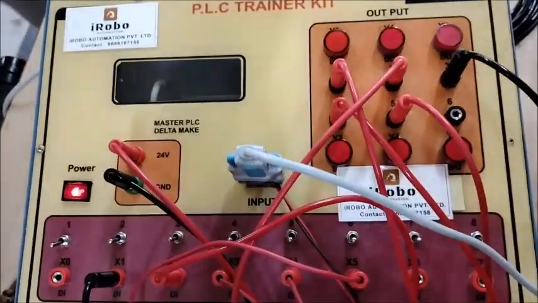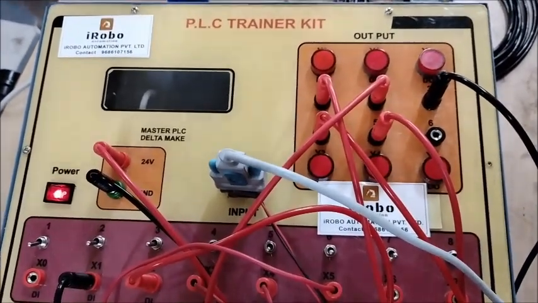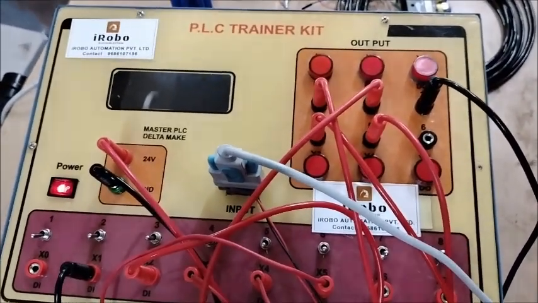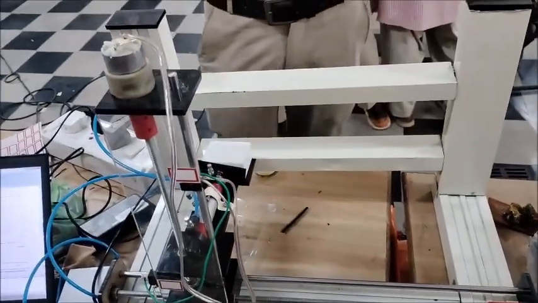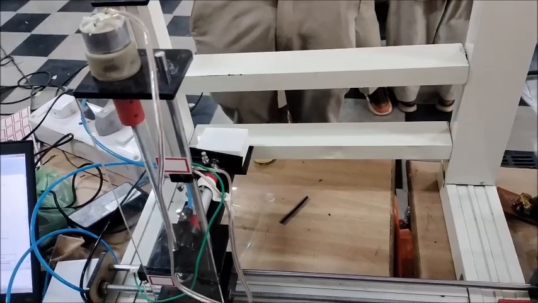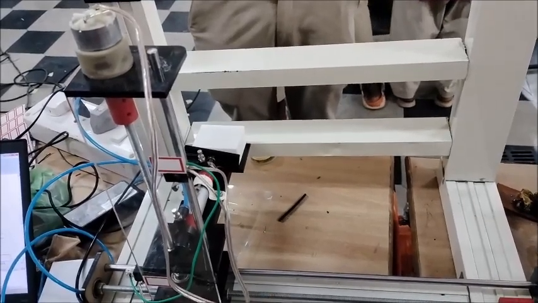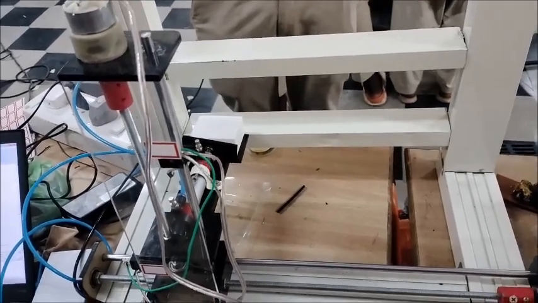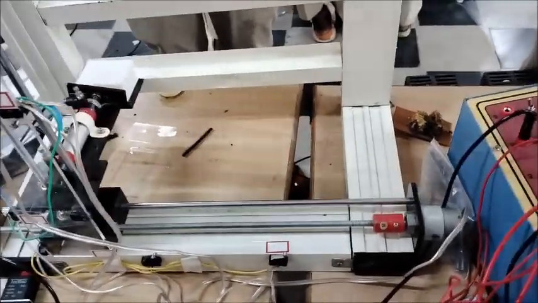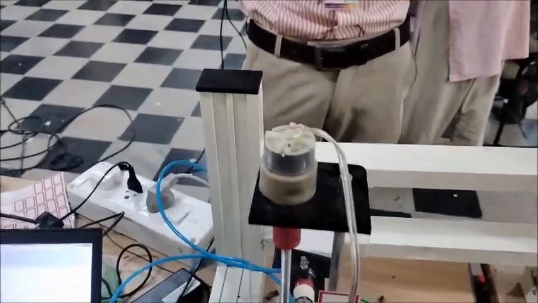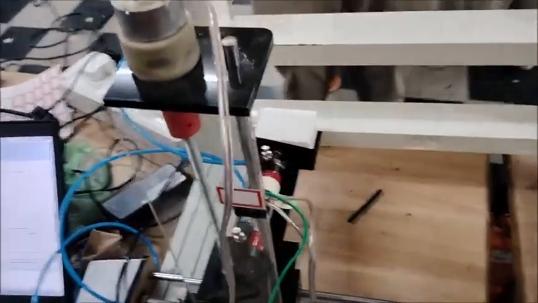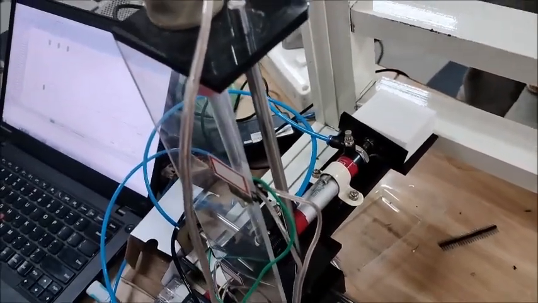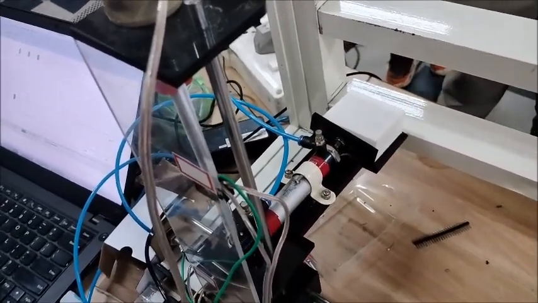This project is an automated storage system controlled by PLC. This is the setup. It can store 4 components in 2 rows. There are 2 motors, motor 1 and motor 2. Motor 1 for X direction, motor 2 for Y direction. For Z direction, there is a cylinder, and that is going to push the component into the right slot.